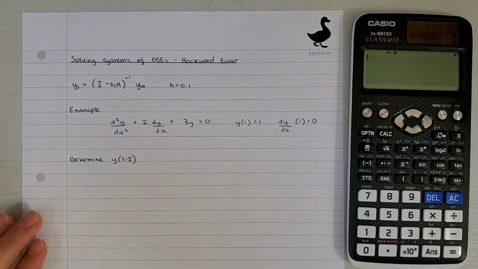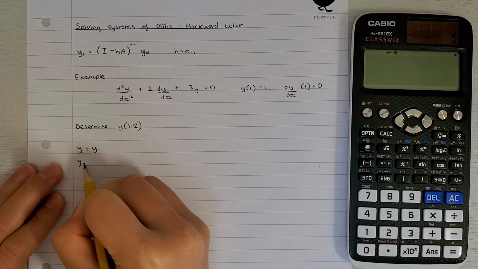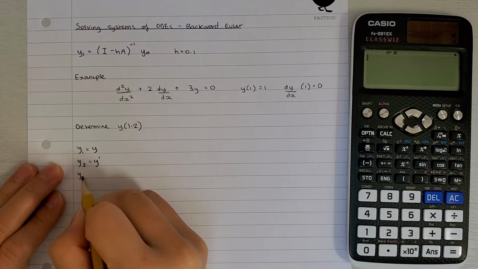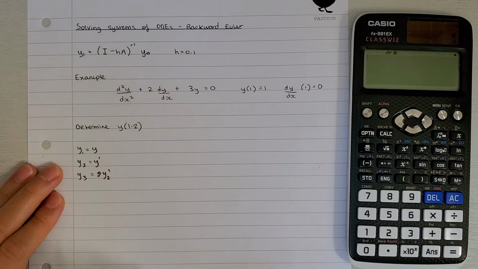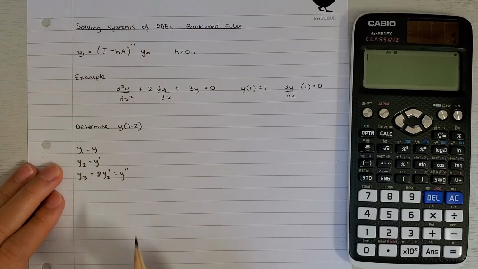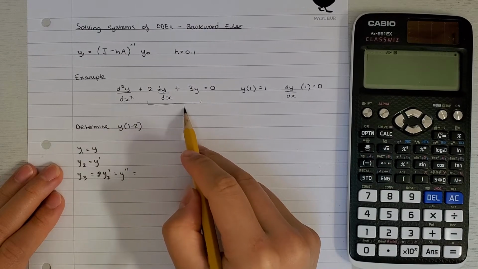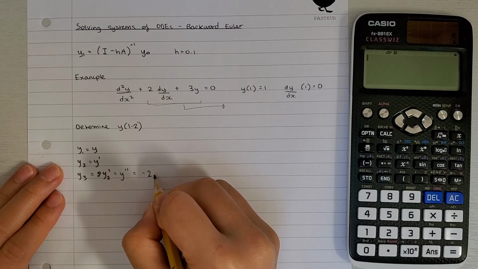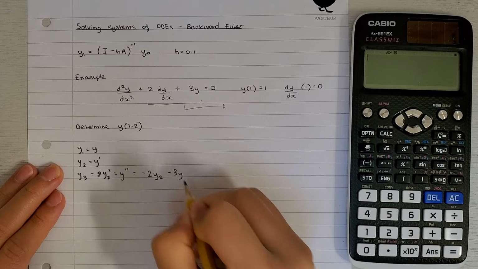If we start with this example, we have y1 equals y, y2 equals the first derivative, and y3 is the differential of y2, which equals the second derivative of y, which also equals, if we move this portion to the right, minus 2y2 minus 3y.